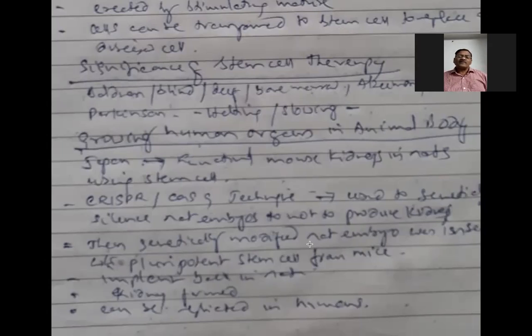Whenever this particular individual is falling sick or one of his organs is not functioning, the idea is to excise an organ from that numbered pig and bring it here. 15 years ago, this was in fiction. Now it is coming to reality. Experiments are happening like that. So this is a kind of technique, and in the rat, a mouse kidney was formed. That means there is a guarantee that in the future human organs can also be grown.